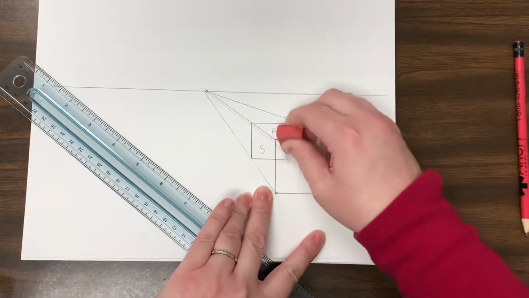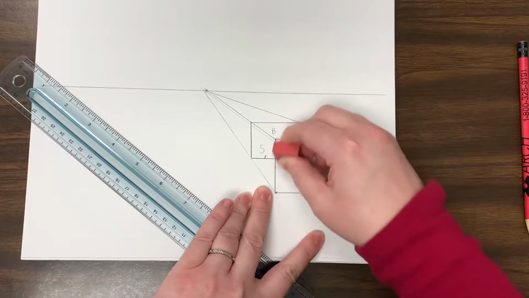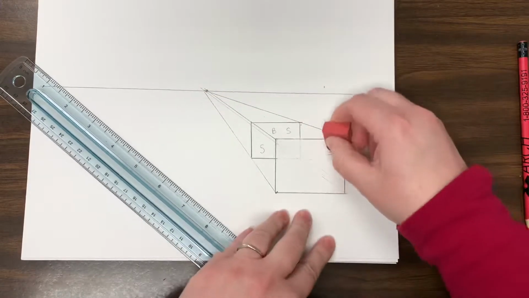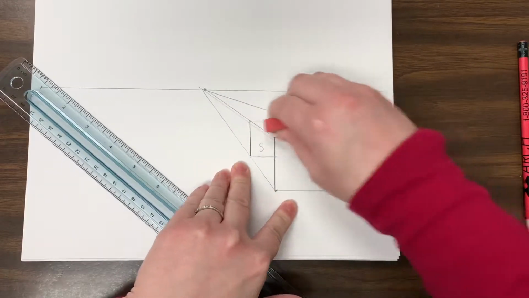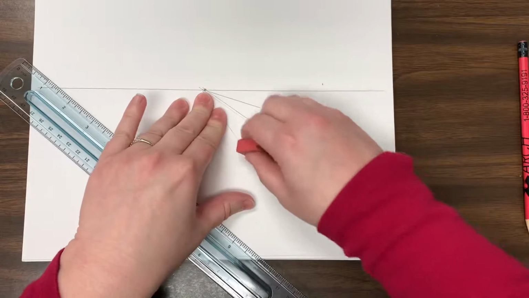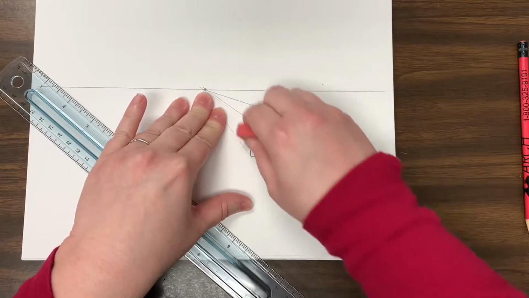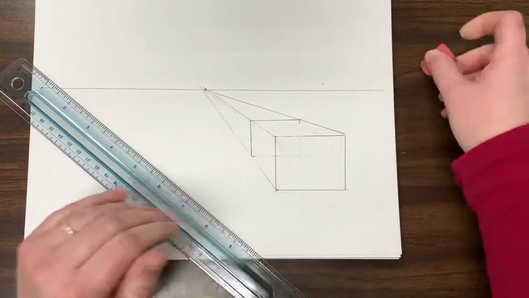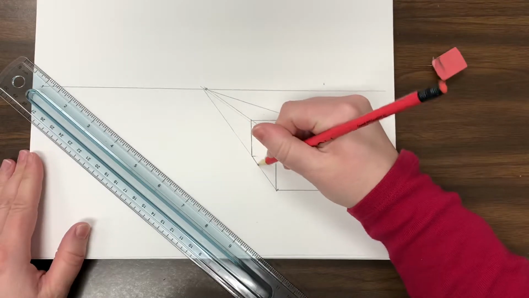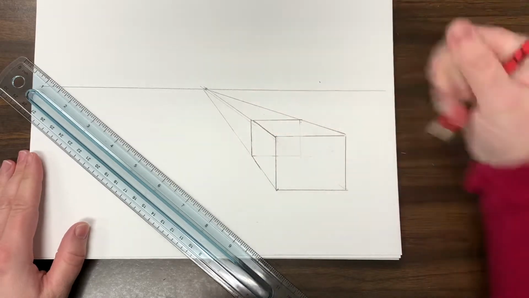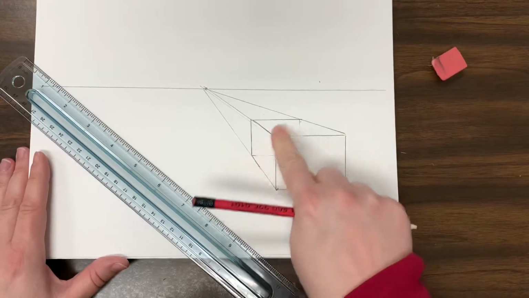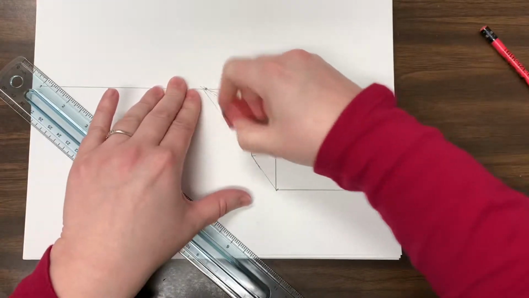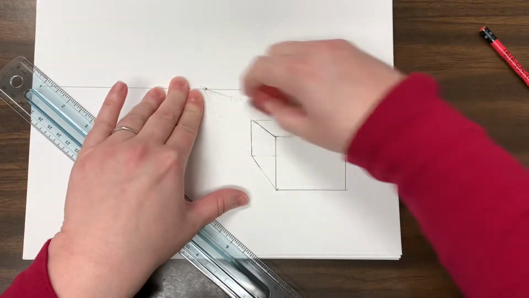So if I can't see through my cube, then I can erase all of these lines that I no longer need. So there's my box. Now I can see 3 sides, 1, 2, 3, and the rest of my converging lines I no longer need.